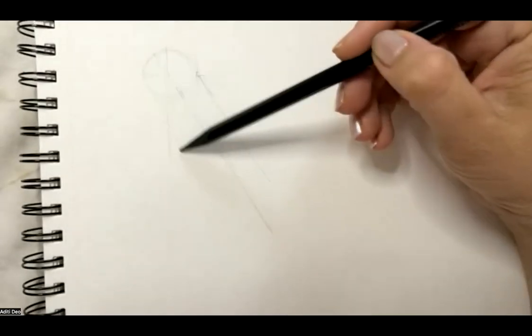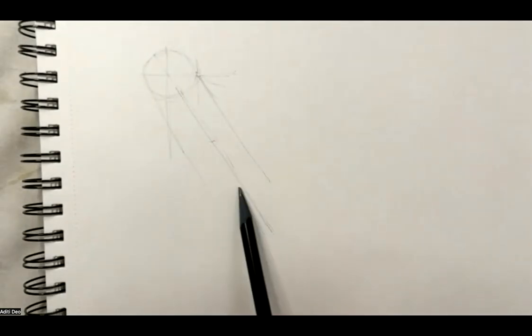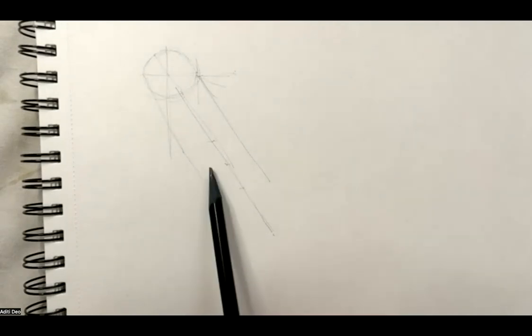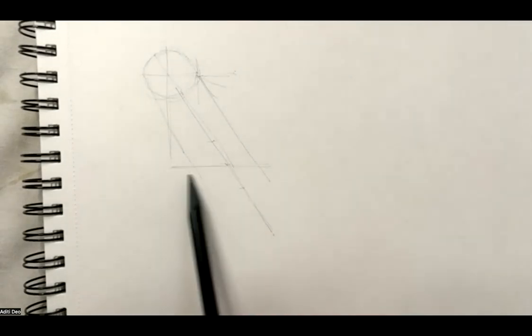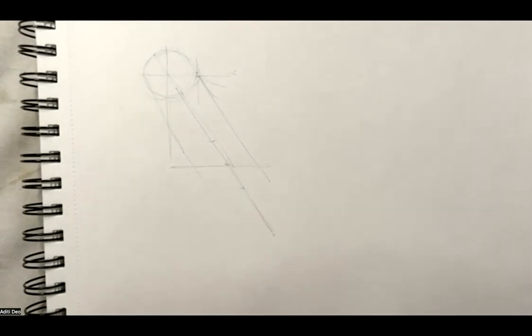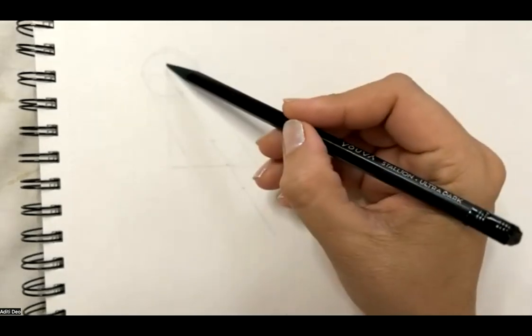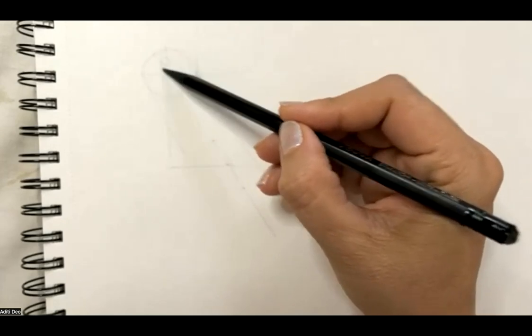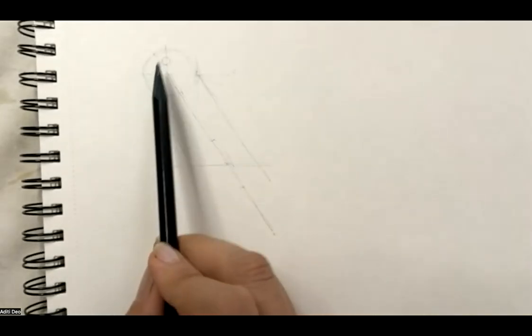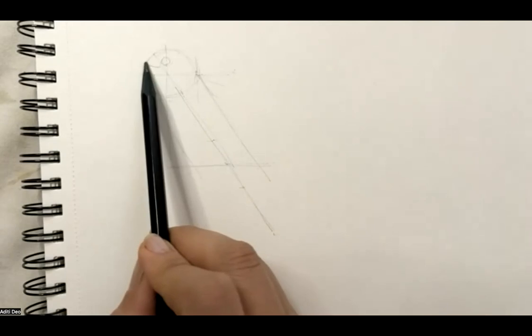So use the tools that you have handy. So you have 1, 2, and 3, and at this half level, you draw a horizontal line. So you start getting some proportions. The eye is going to be somewhere here above this point, and the beak is going to be somewhere here.